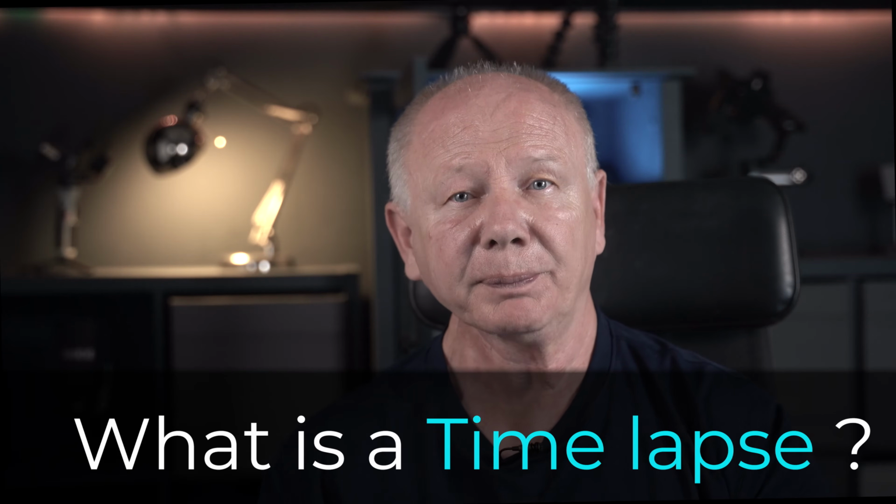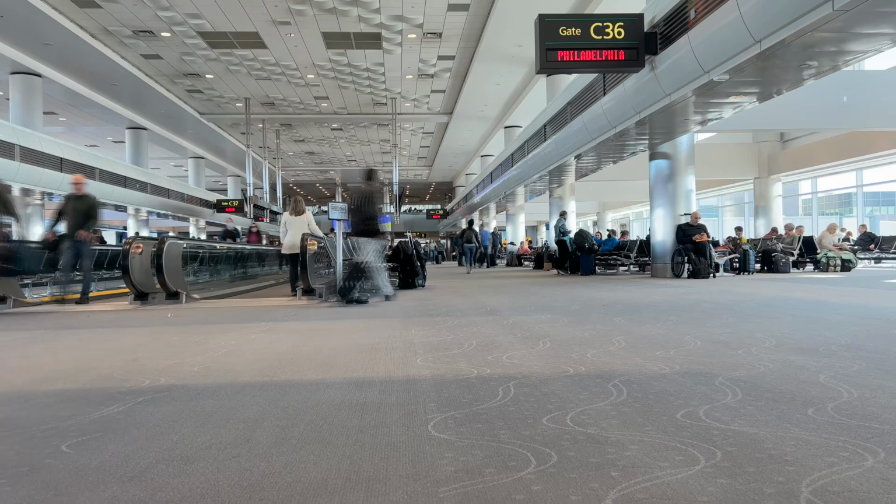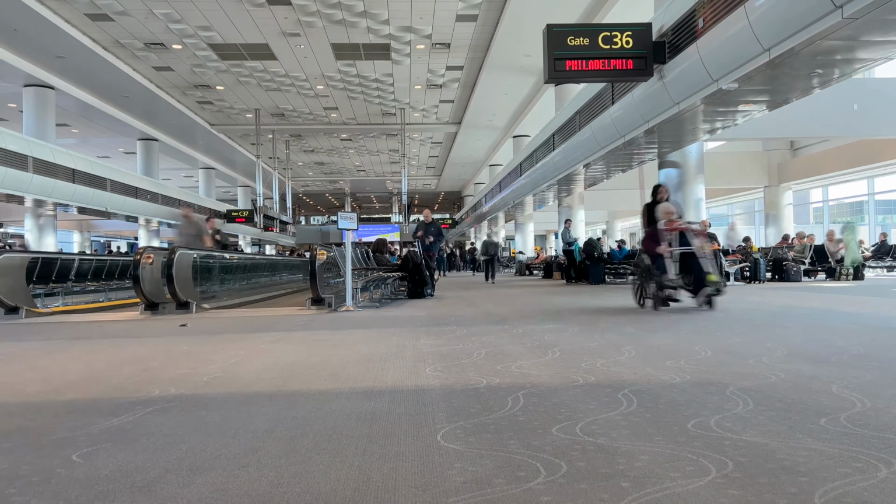But what is a time-lapse anyway? Well, a time-lapse is simply capturing a single frame over a specific period of time, like 1 frame per second, for example. And when the captured video is played back, it appears speeded up. So let's take a look at how to do this in the app.